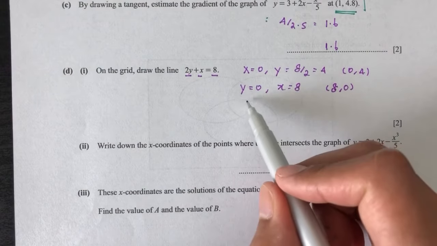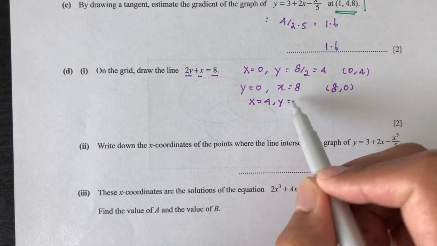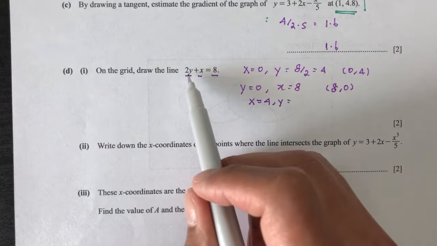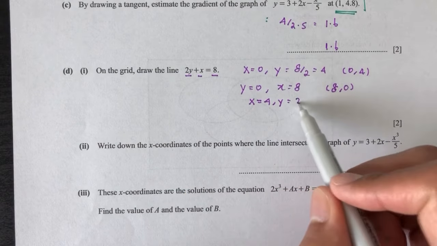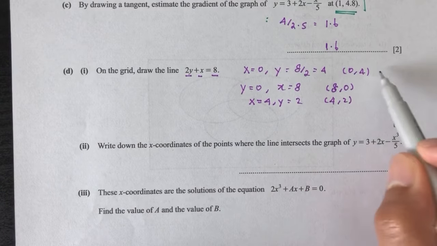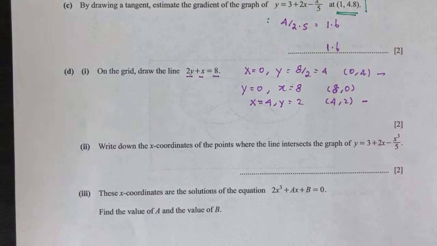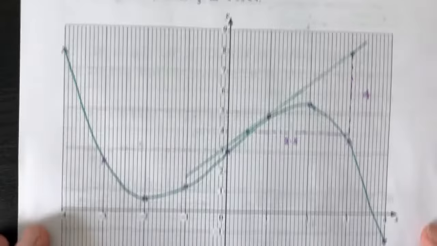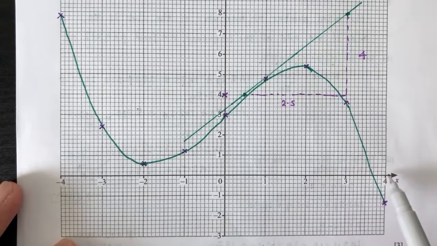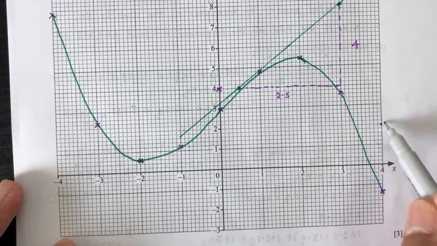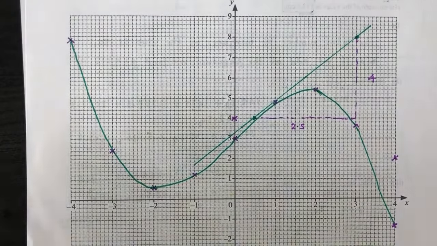So let's try, when x equal to 4, what is the value of y? So let's replace, it will be 2. So the point will be (4, 2). So we have these 2 points to plot, (0, 4) and (4, 2) on the graph. So where's (0, 4)? (0, 4) is this point, and (4, 2) will be the point on here. Okay, so now let's join those 2 points to form the line given to us.